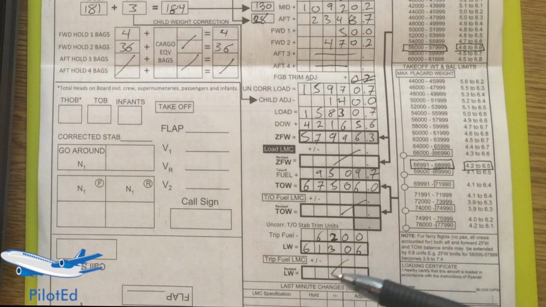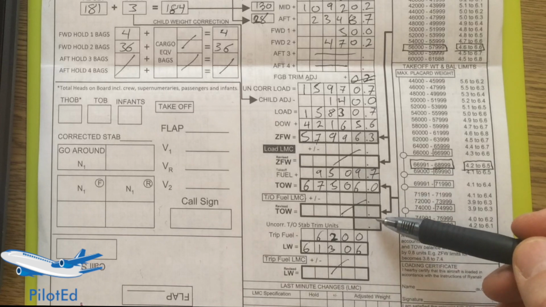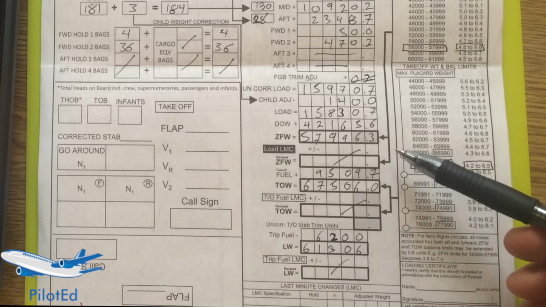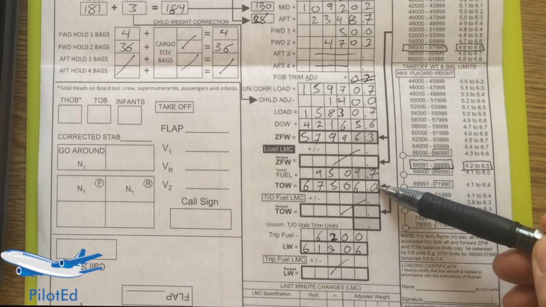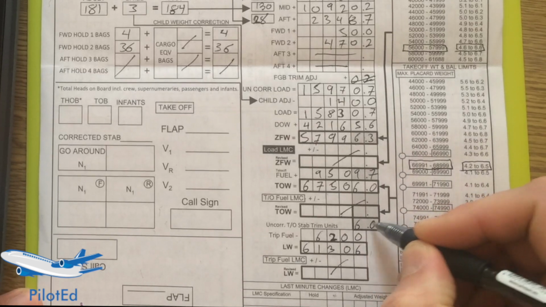Where do we take the stab trim? Uncorrected stab trim, that would go here. So how do we get that figure there? Well, that is from the takeoff weight. You can see that just slots into there. So that's going to be 6.0.